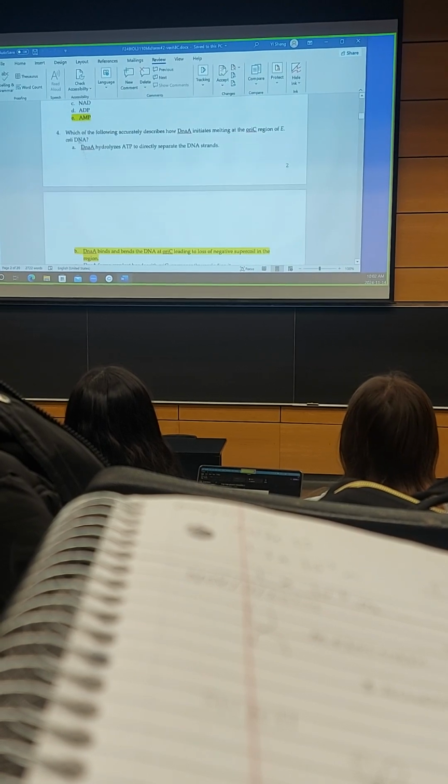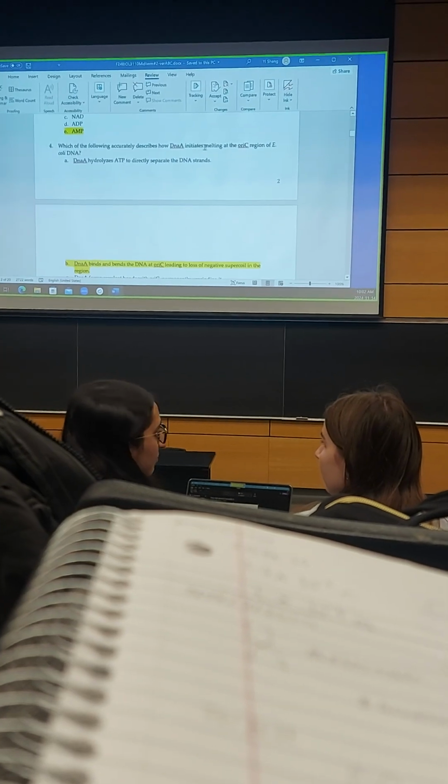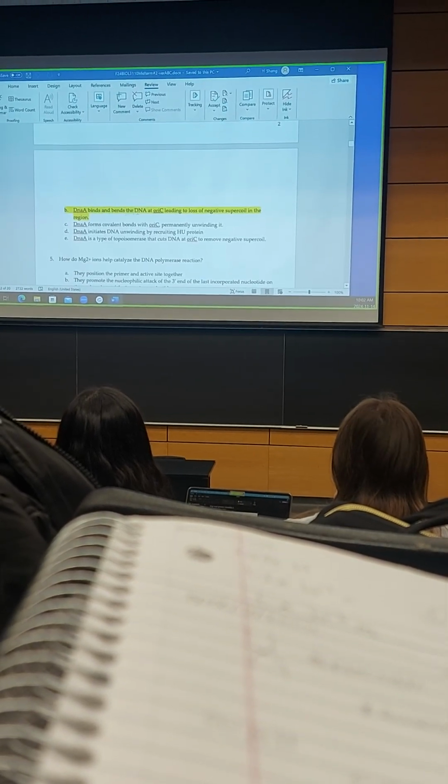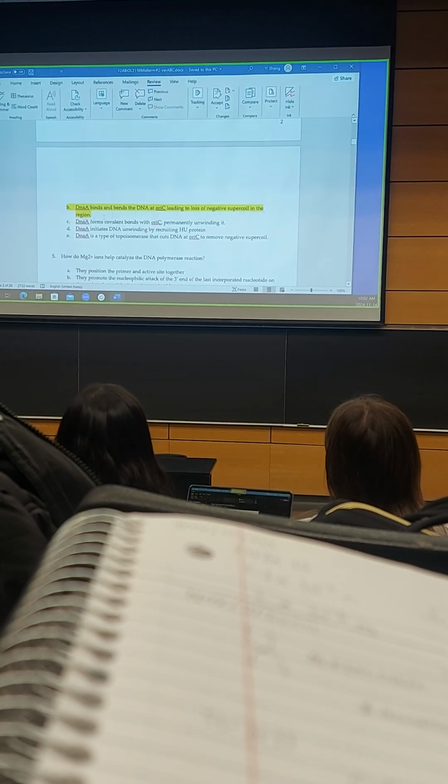Number 4, which of the following accurately describes DnaA in the melting at oriC region of the E. coli DNA? It is this one: DnaA binds and then melts DNA at oriC, leading to loss of negative supercoil in the region.